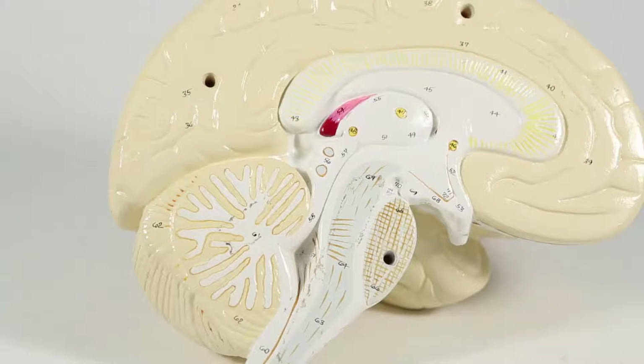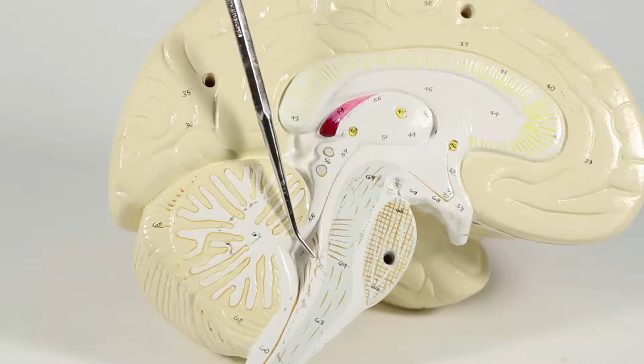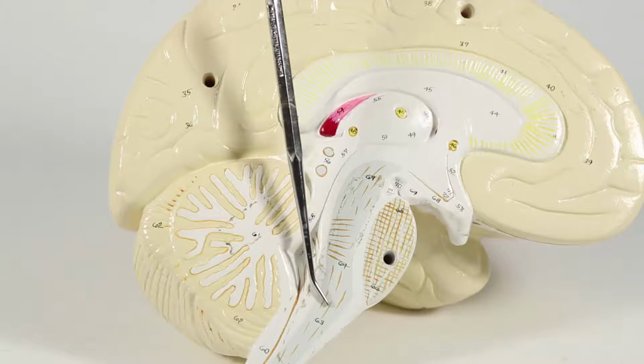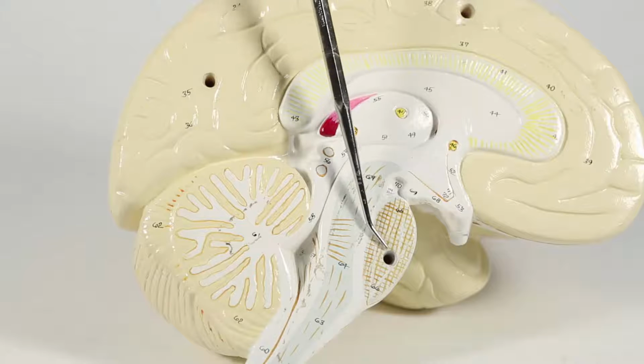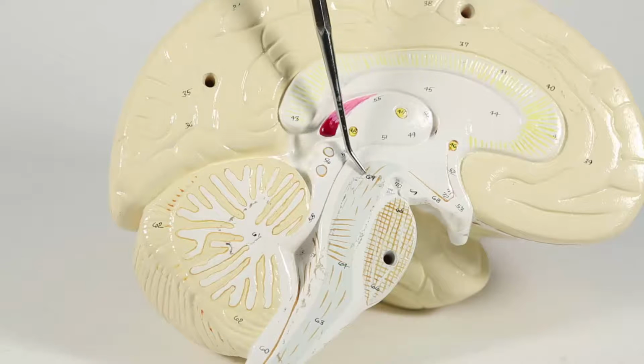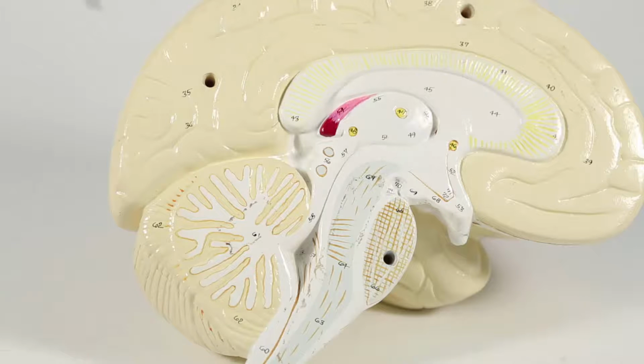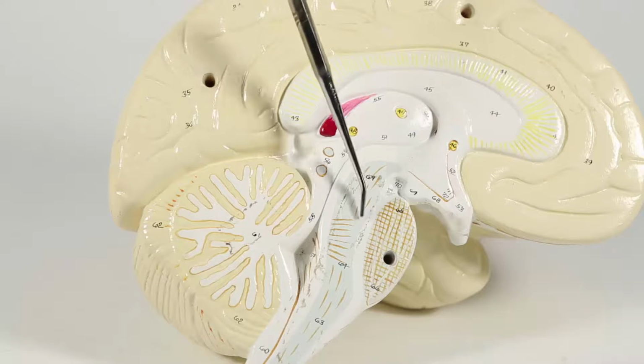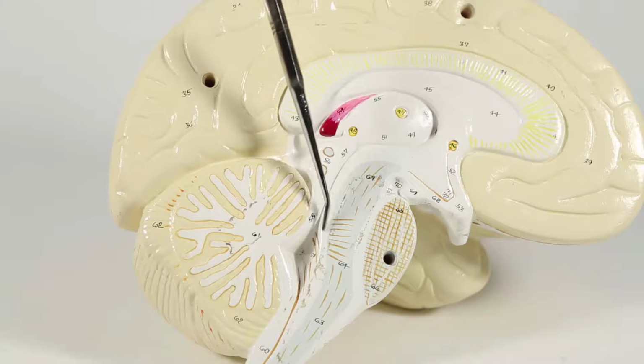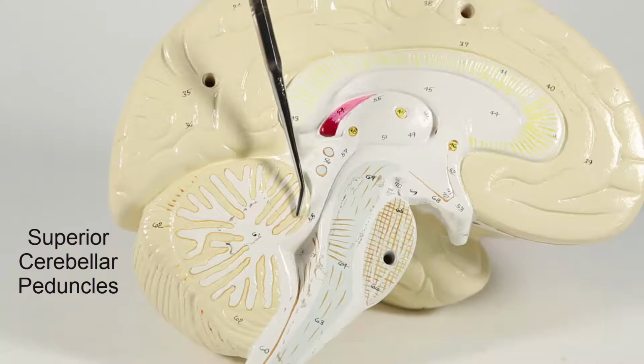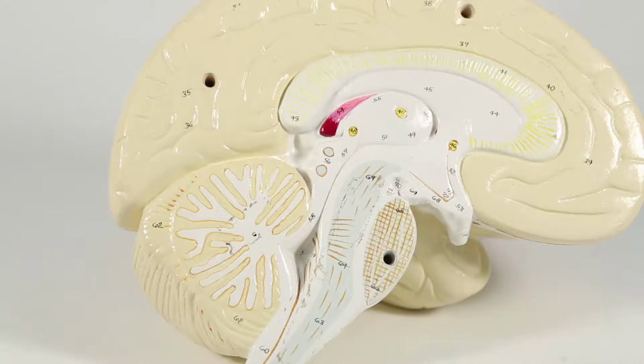Now that we've changed views and we're looking at a complete mid-sagittal cut, from the inside we can again see, starting down here, the medulla oblongata, heading up to the pons, and the top of the brainstem, or the most superior aspect, is going to be the midbrain. Now in the midbrain, just like the previous two regions, we also have cerebellar peduncles. But now these are going to be the superior cerebellar peduncles. So again, in this particular model, it symbolizes these lines traveling here. Superior cerebellar peduncle, connecting the midbrain to the cerebellum.